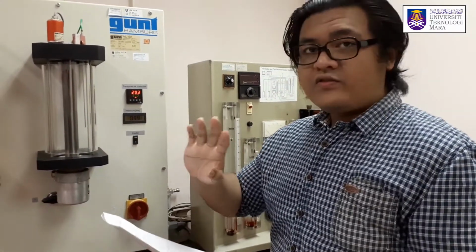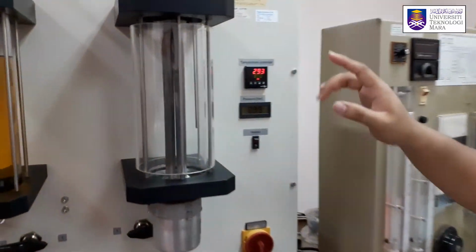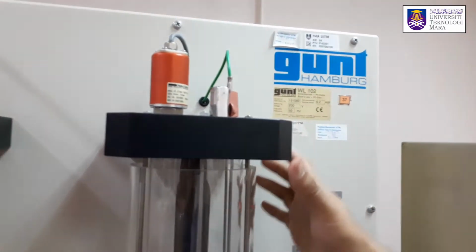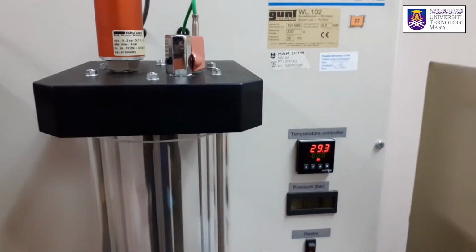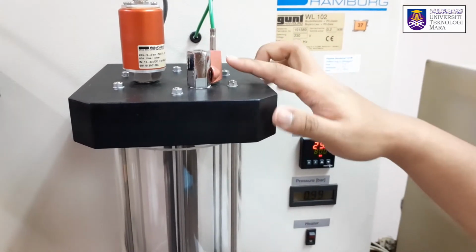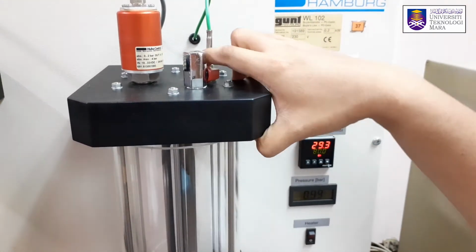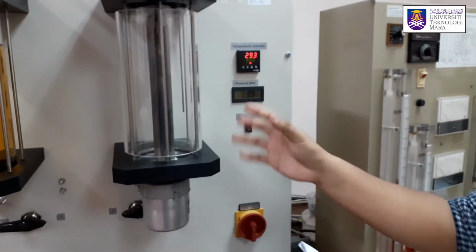Okay, so now I'm going to show you how to run the experiment. For isochoric heating and cooling, it's fairly simple. First, you need to set up everything. You need to open this valve to make sure that this vessel has atmospheric pressure inside. Once you open it for a few seconds, you need to close it back. Once you close it, you are ready to heat up the air inside the vessel.